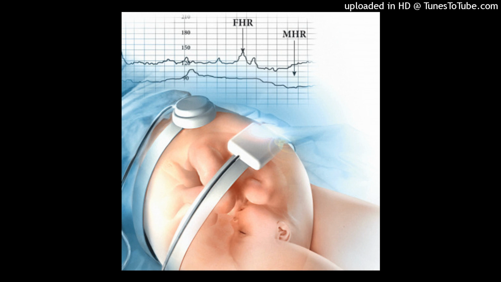Accelerations. Accelerations are defined as visually apparent, abrupt increases in the FHR and may be periodic or non-periodic. The peak of the acceleration must be at least 15 bpm above the baseline, lasting at least 15 seconds or more from the onset to return, figure 14.10. The onset to peak occurs in less than 30 seconds.